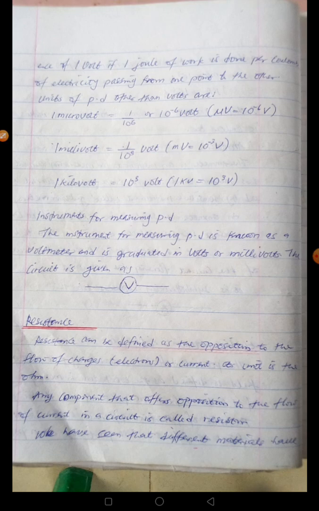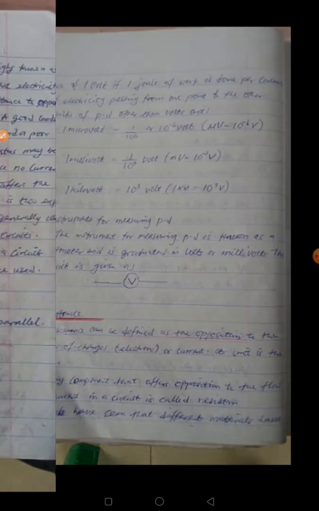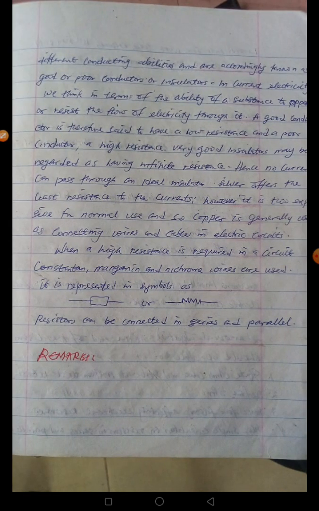We have seen the different materials, their conducting ability, and accordingly they are known. We have good conductors and insulators. In current electricity, we think in terms of the ability of a substance to resist the flow of electricity through it. A good conductor is therefore said to have a low resistance, and a poor conductor a high resistance.